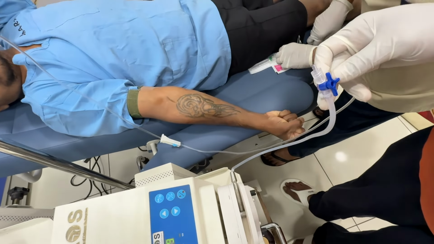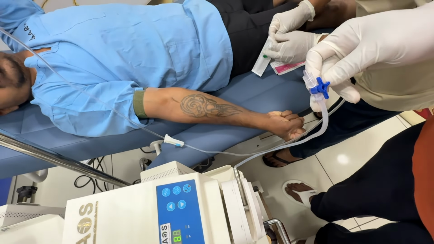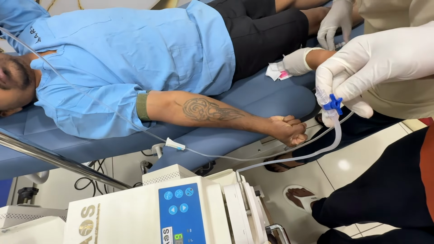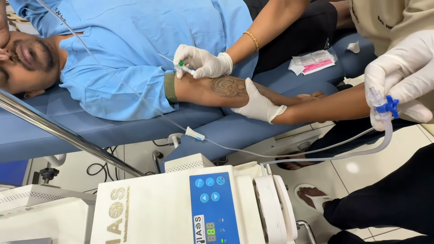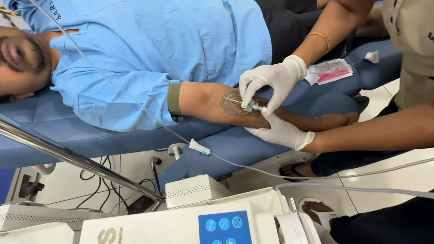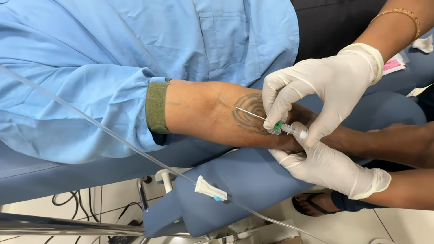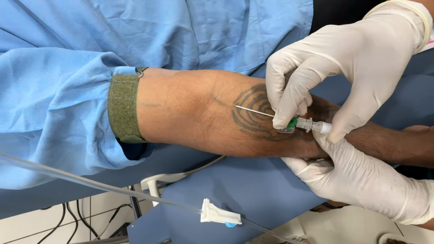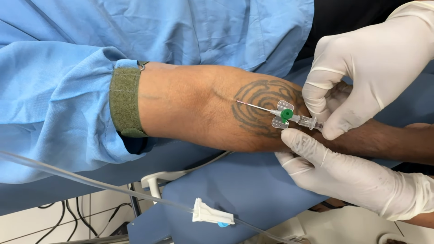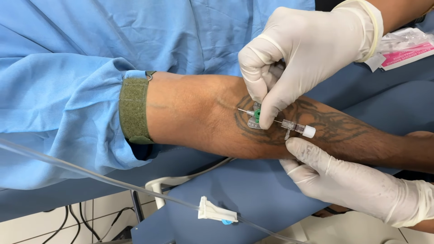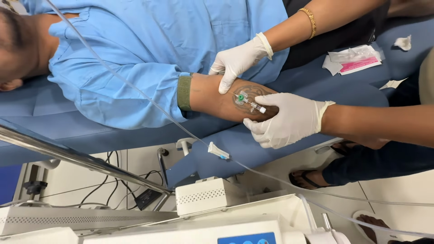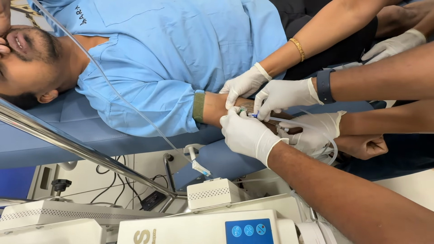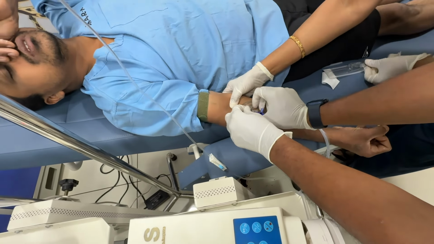A tourniquet is applied, the donor vein is identified, an 18G venflon, a small one, is used. We can even use a 19G butterfly or a venflon. Below 19G may not be advisable. The venflon is pushed in fully and the donor tube is connected.